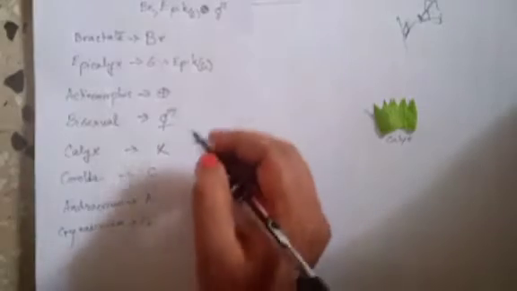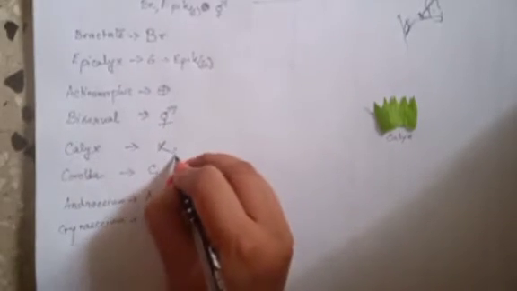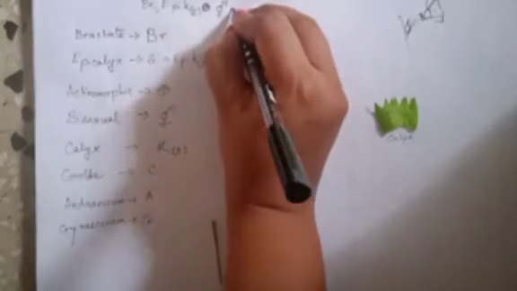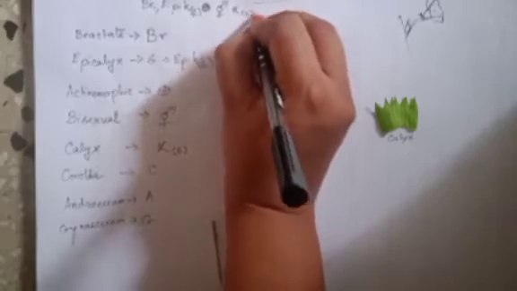Calyx. Okay. So I have got 1, 2, 3, 4, 5, which is fused. So if I write calyx, I will write fused 5. So that is what I am writing here. Calyx fused 5. Now I am talking about the petal.